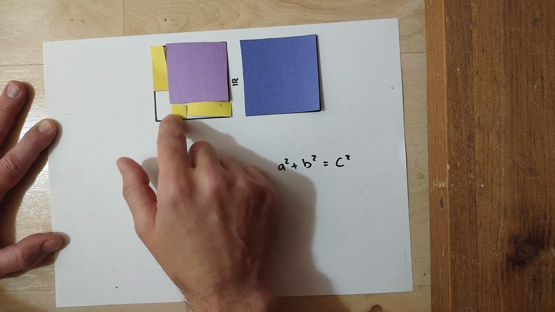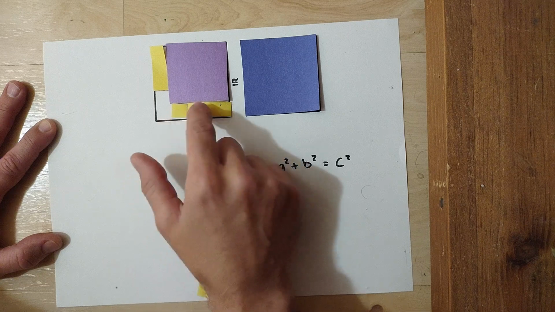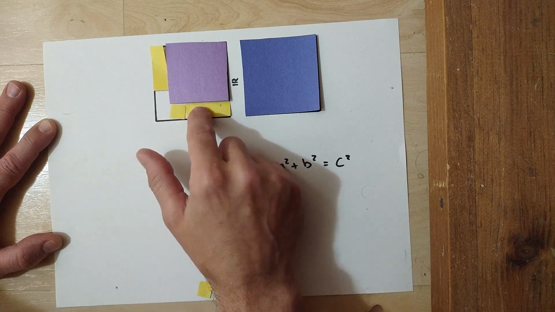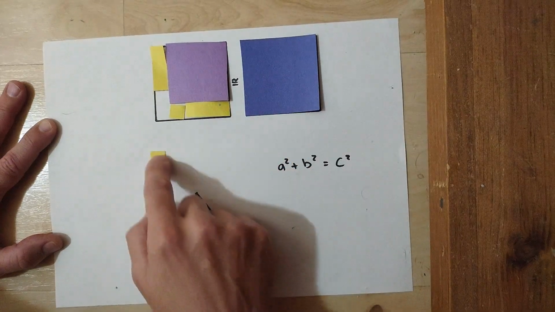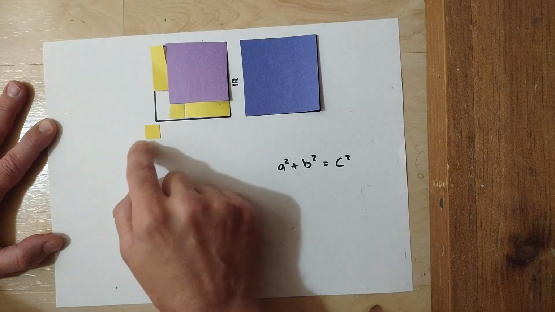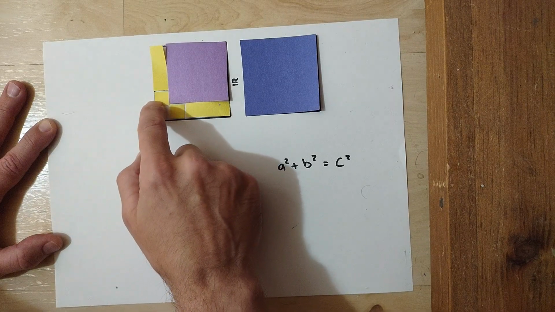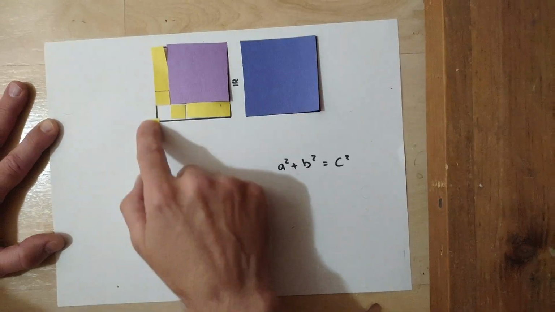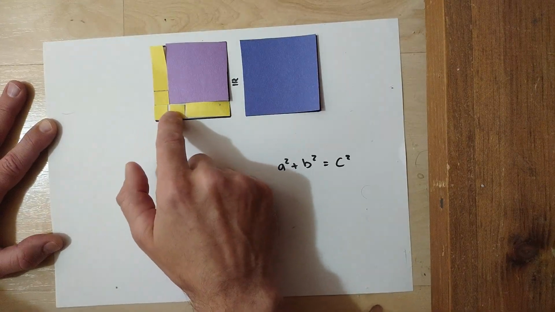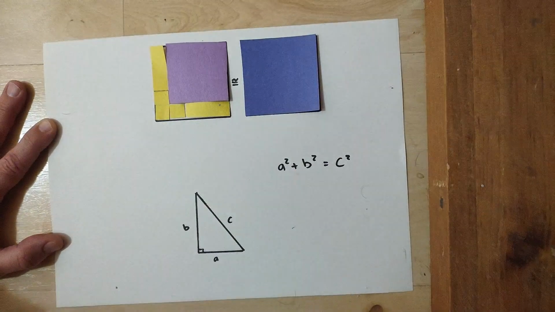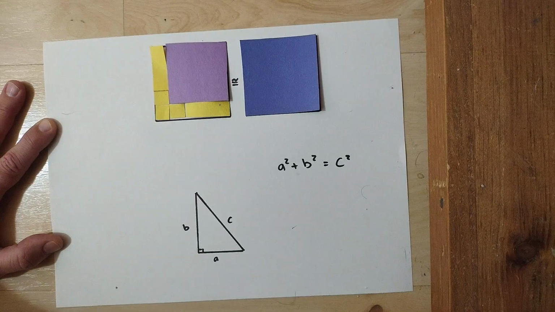will round the corner. Incidentally, rounding the corner is a terrible geometric statement. Corners are not round and rounds are not corners. But you can see that it illustrates that a squared plus b squared equals c squared. Again, I'm not calling this a proof. There's no rigor here. It's just a neat illustration, and theoretically it can be proved.